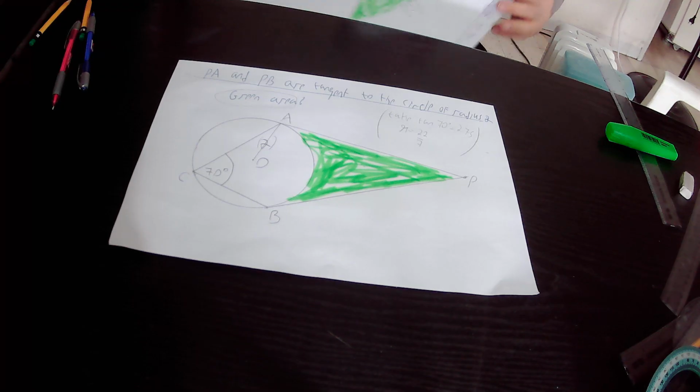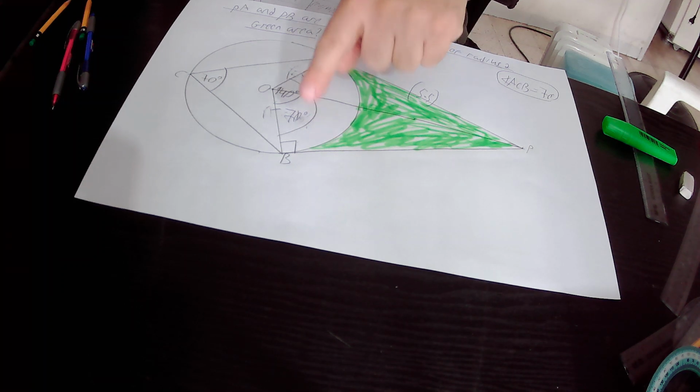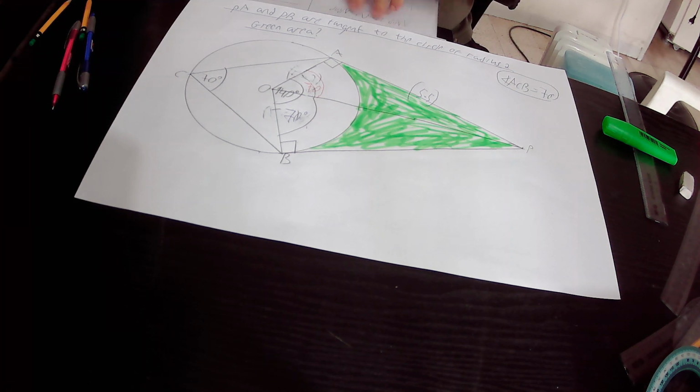So, first of all, we join points O and B together by a straight line. Point O is the center of the circle, and point B is a point on the circle itself, so OB is the radius of the circle, which is equal to 2. Then we implemented rule 1 in this drawing.